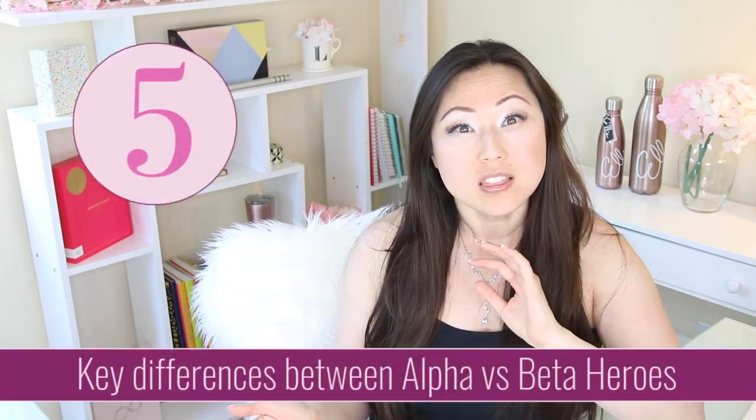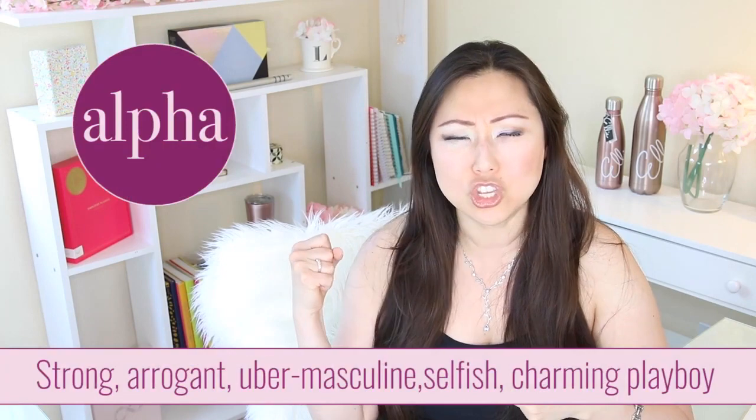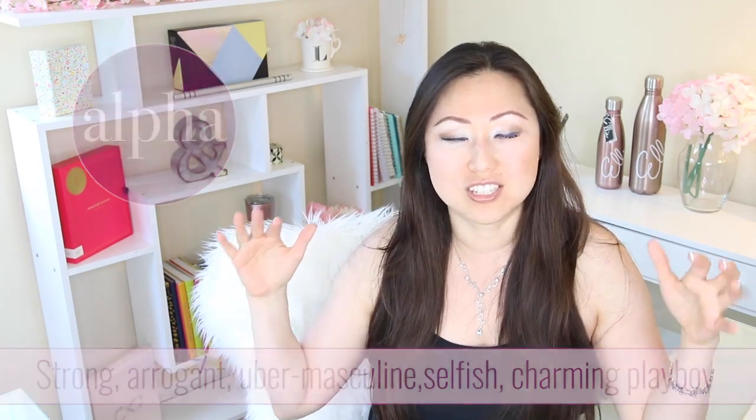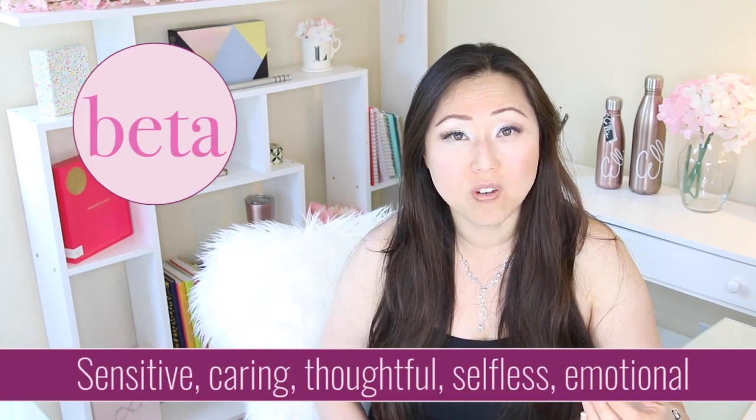Today we're going to talk about the 5 big criteria between alpha versus beta heroes. Now, let's just talk about the definition. The classical one is alpha is a strong, arrogant, pompous, hugely self-confident guy running around just doing whatever he wants because he's all about himself, so he's kind of a little selfish, versus the beta hero, which is more sensitive, more caring. He puts others before himself.